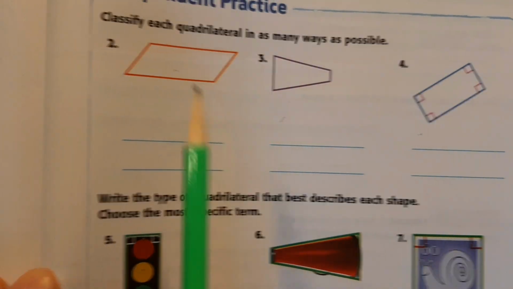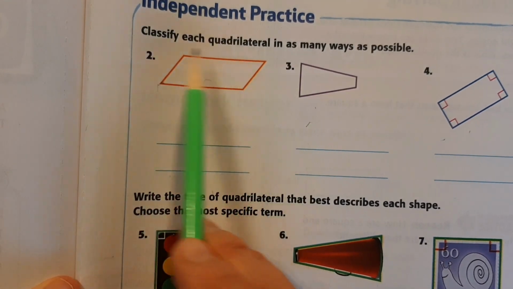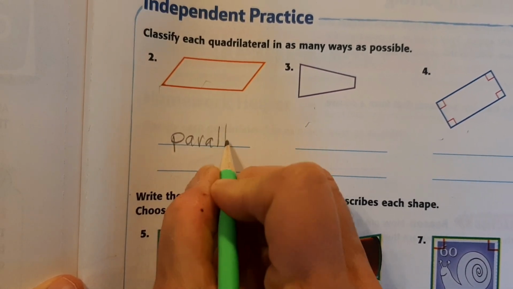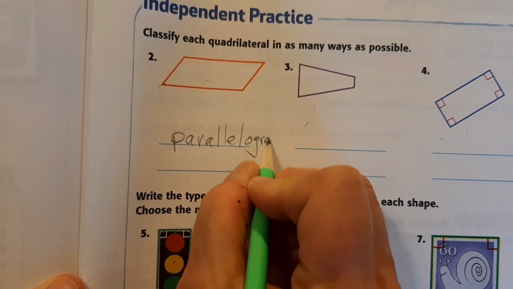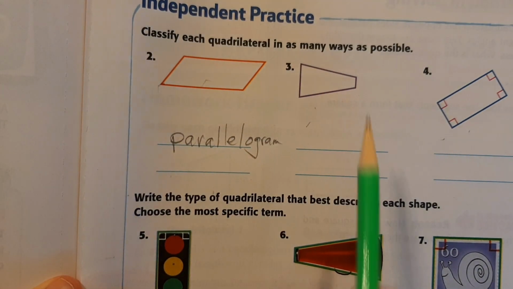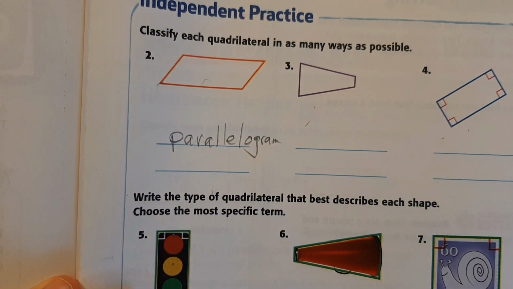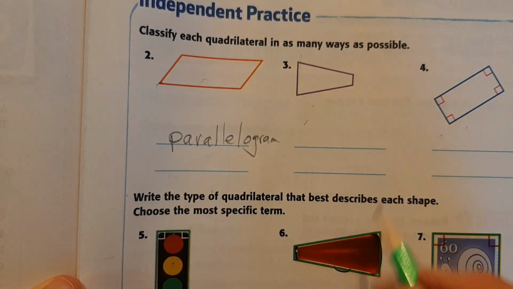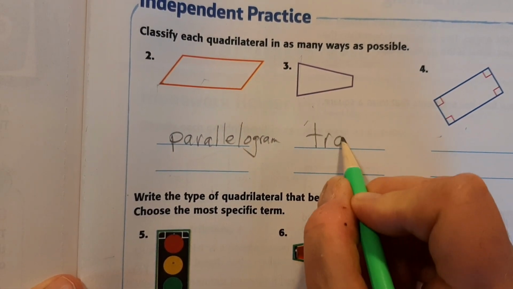Okay, so what is this? Well, look, it's got parallel sides, so this is a parallelogram. Did you get that right? I hope so. What about this one? This one's a little tricky. It almost looks like a triangle, but it's not. See these 2 sets of parallel sides? That means it's a trapezoid.